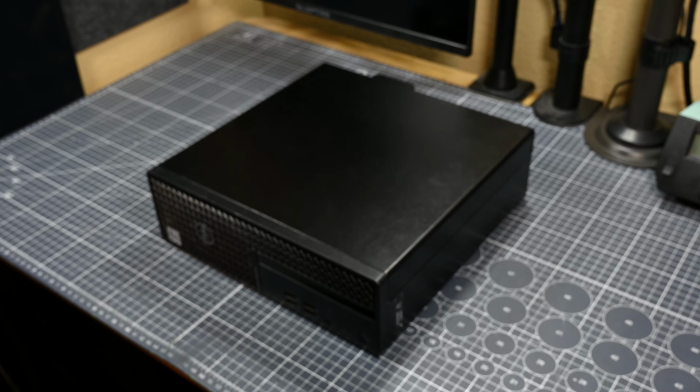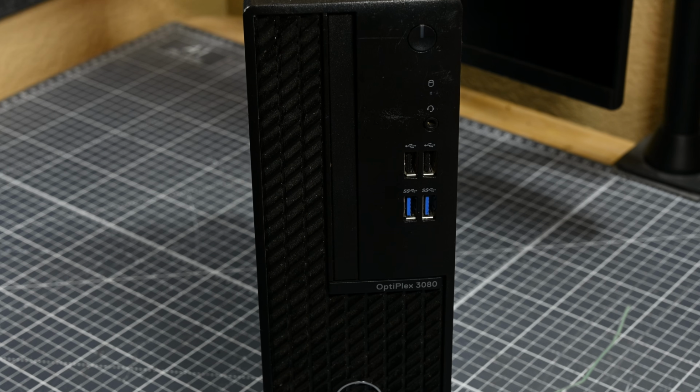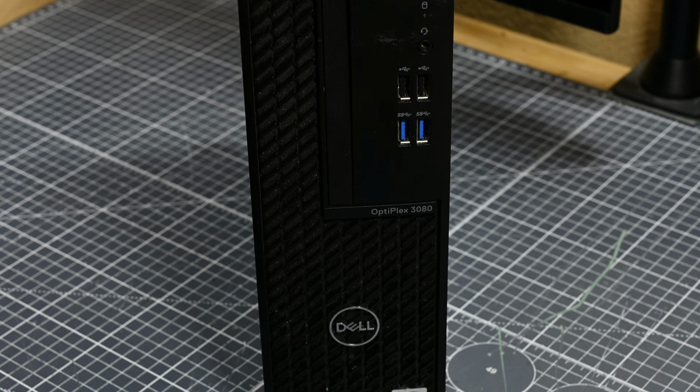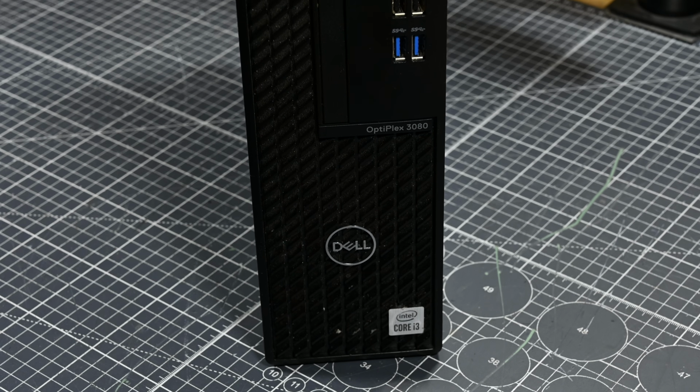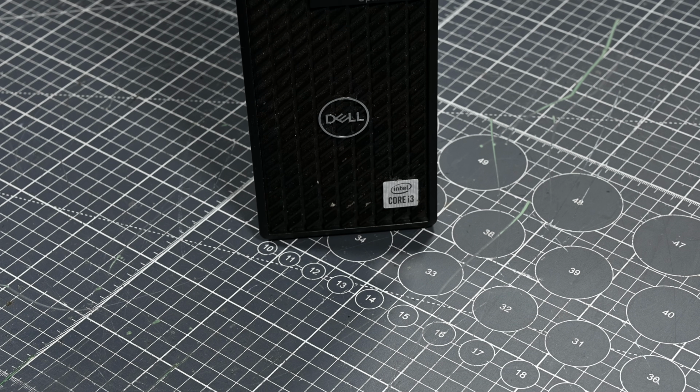In today's video, I've got this Optiplex 3080 that I picked up off of eBay, and I'm going to be repairing and refurbishing it today. After shipping and tax, I ended up paying right around $90 for this computer. This should have an Intel Core i3-10100 in it, paired with 8GB of DDR4 RAM and no storage.